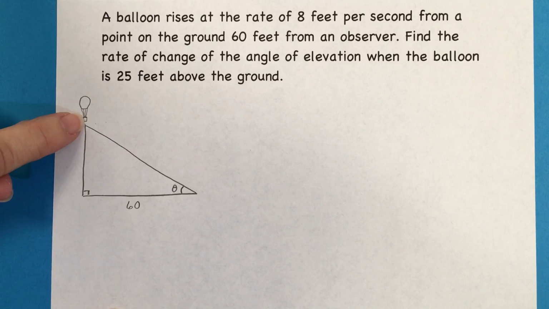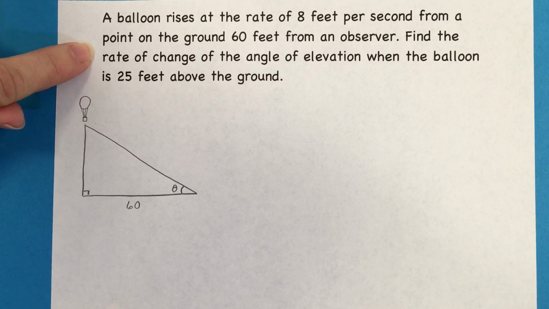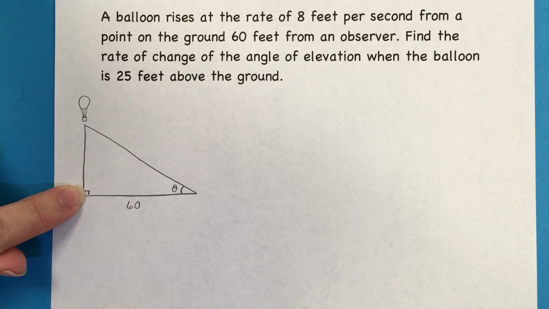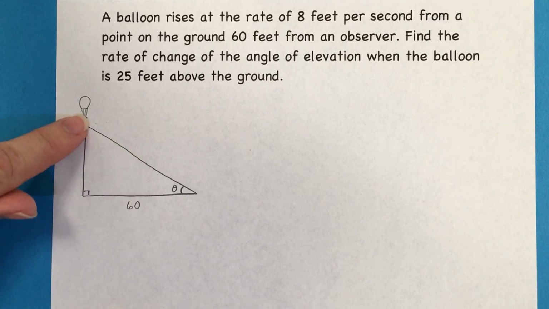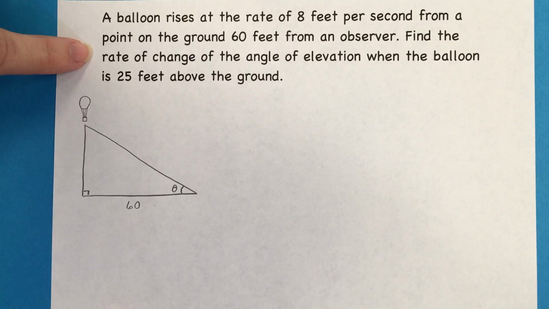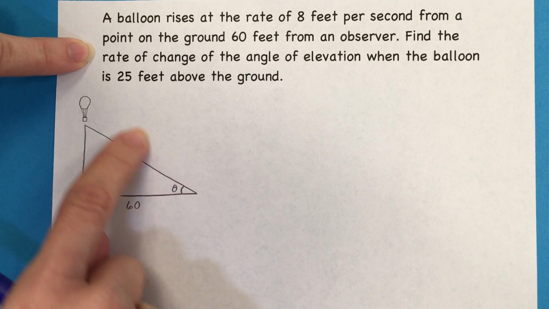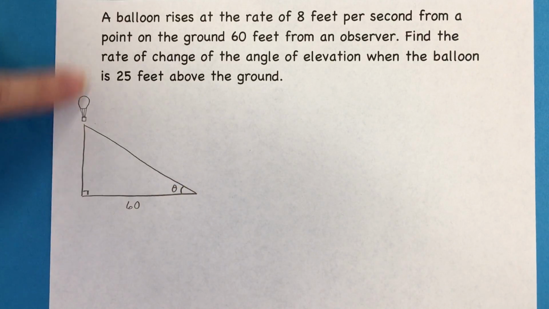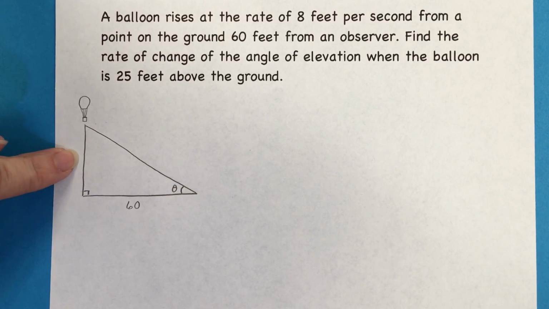Of course, as this balloon continues to rise, the vertical distance here is going to constantly change. But then as this balloon rises, for instance, if it gets up here where I've got my finger, and you were to get the measurement of the angle, that angle is going to be larger as well. So as it goes up, the vertical side changes.